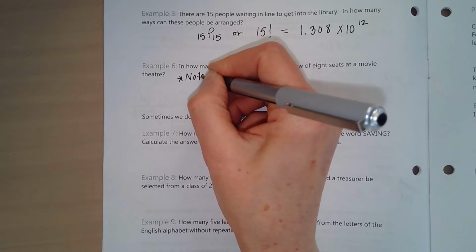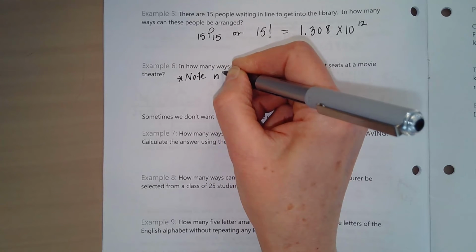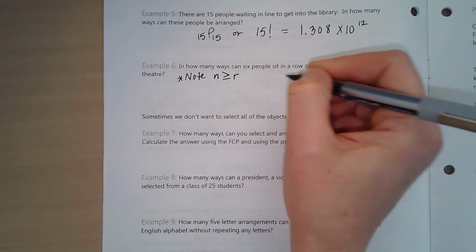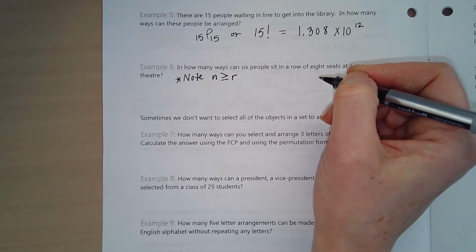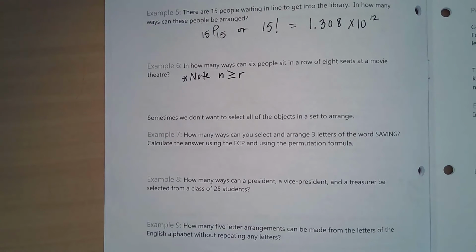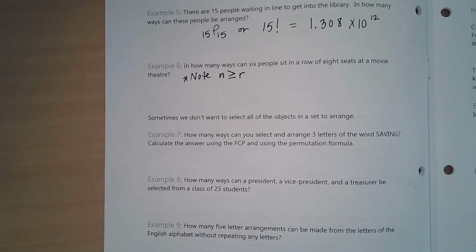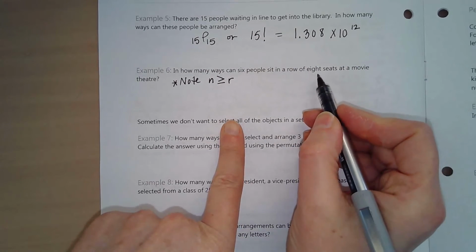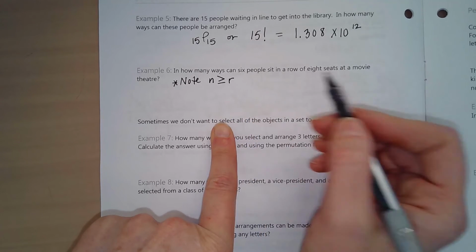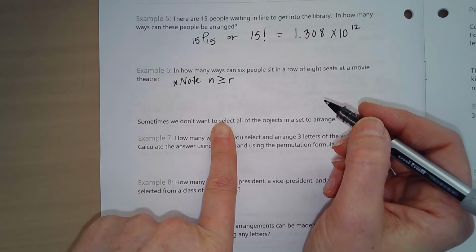Note, N is always greater than or equal to R in my nPr. It has to be, right? What did we define N as? N is the total group of objects you're picking from, and R is how many you pick. So N always has to be equal to or greater than R. So in this case, N is 8, R is 6, right?